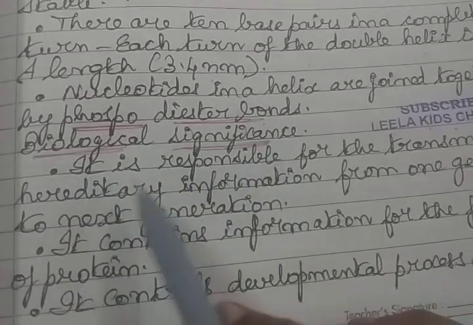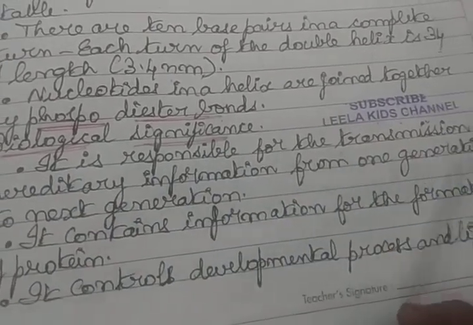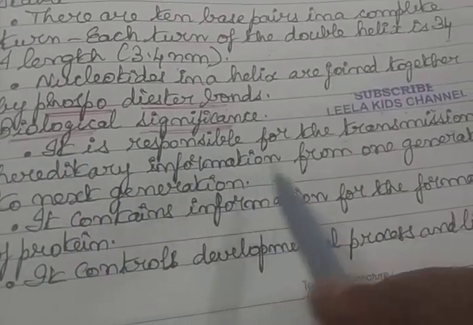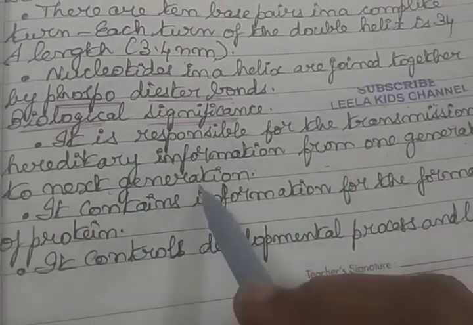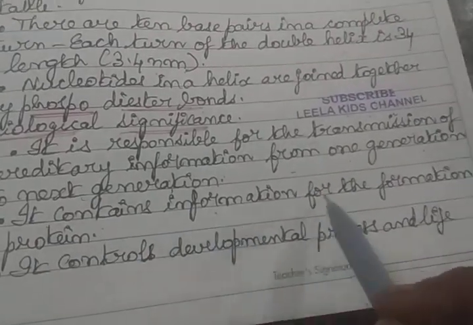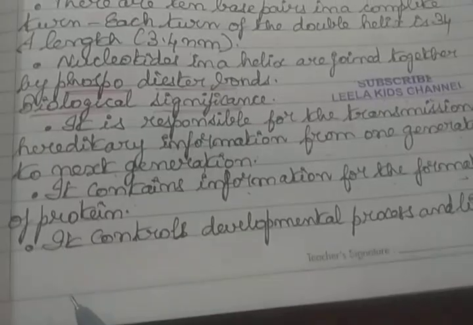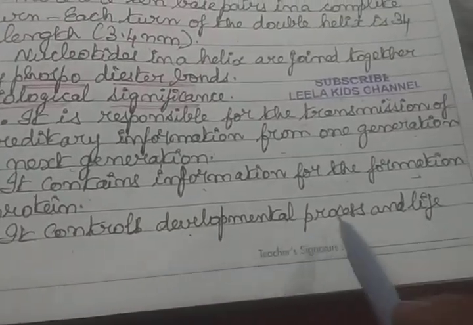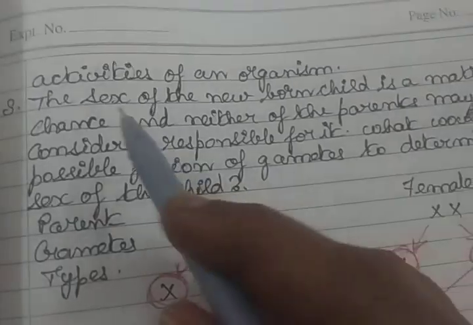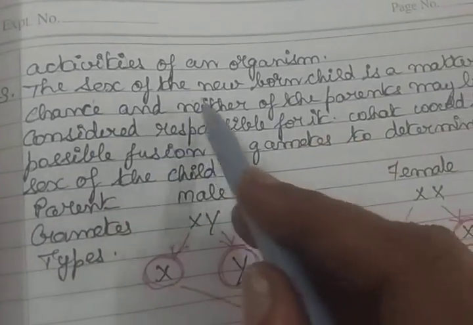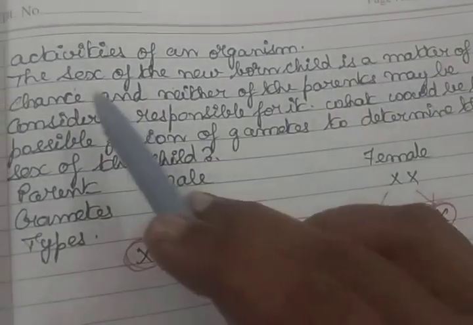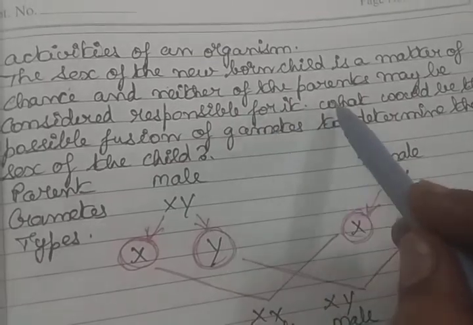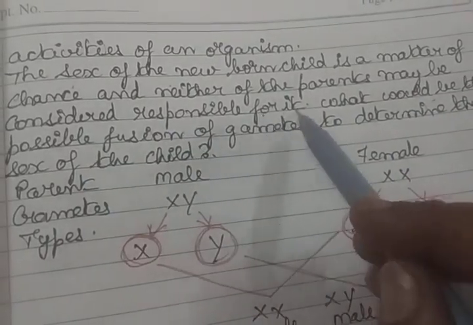Biological significance. It is responsible for the transmission of hereditary information from one generation to the next generation. It contains information for the formation of protein. It controls developmental processes and life activities of an organism. The sex of the newborn child is a matter of chance and neither of the parents may be considered responsible for it.